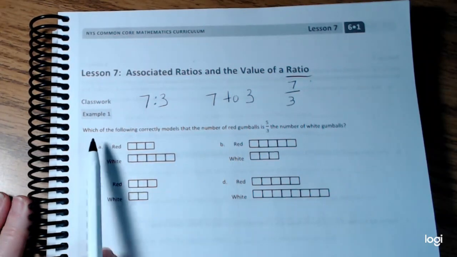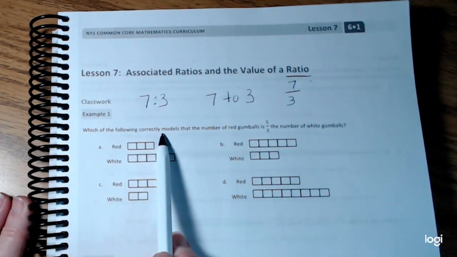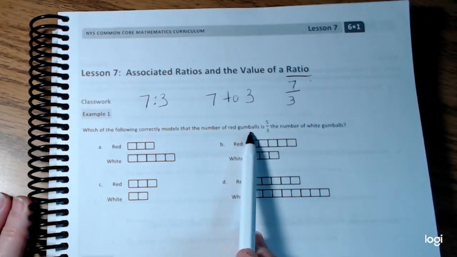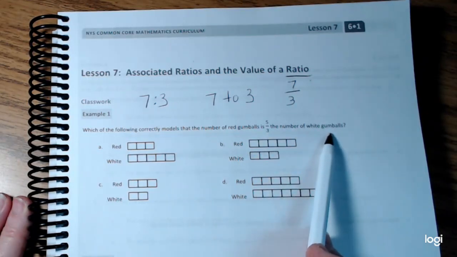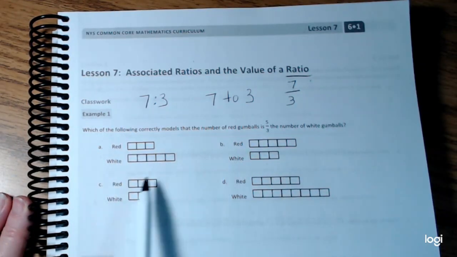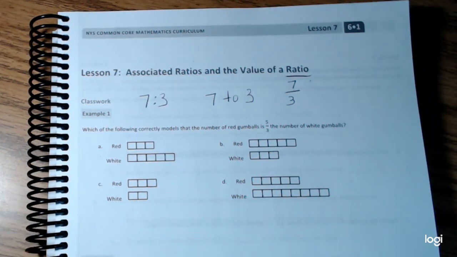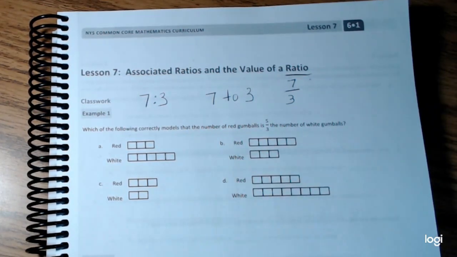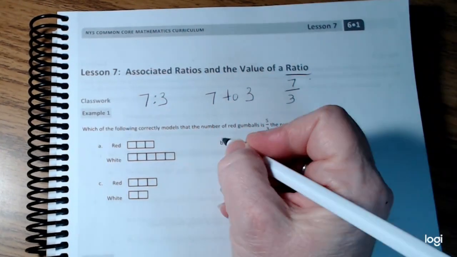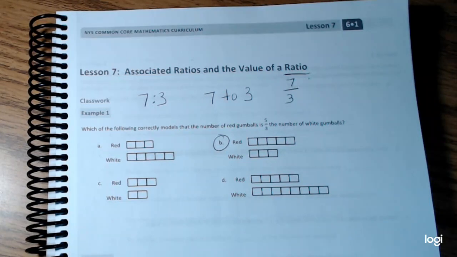What I would like for you to do is, it says here, which of the following correctly models that the number of red gumballs is 5/3 the number of white gumballs? Well, you notice you have 4 choices, A, B, C, and D. I would like for you to guess which one matches this situation. So go ahead and take a guess. If you circled B, you are correct.